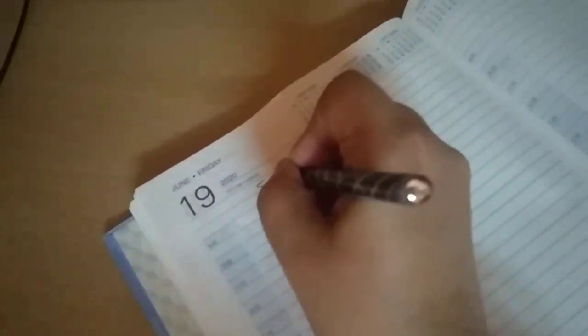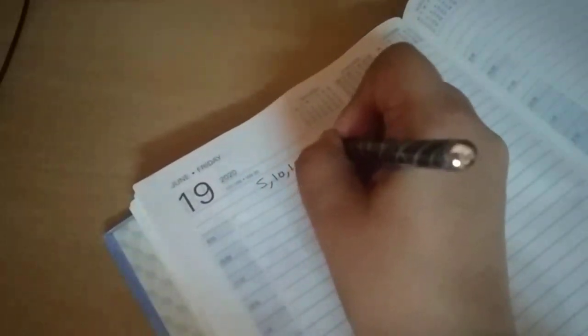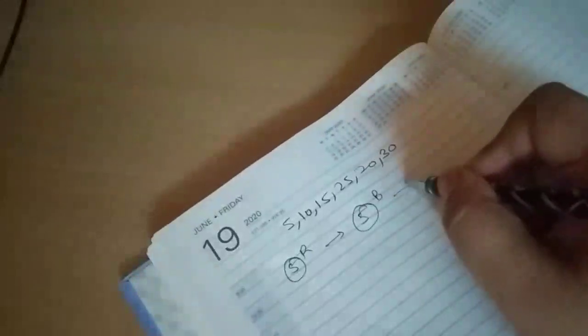Let's take an example of insertion as well as deletion. Let's suppose we want to insert 5, 10, 15, 25, 20 and 30 in an empty red black tree. So first we will insert 5. 5 is of red color because it is a root node. It will automatically change to black color.